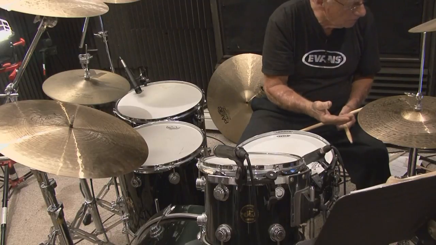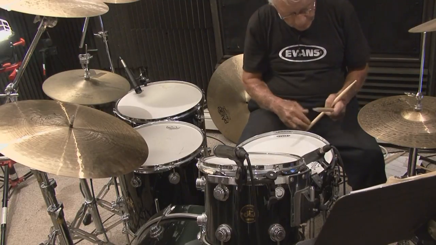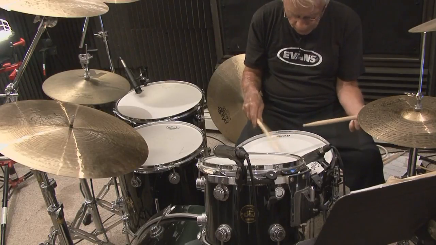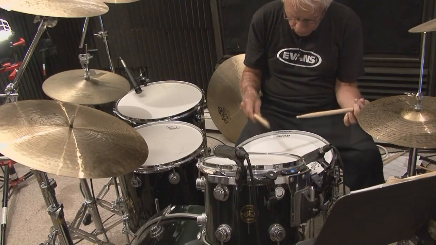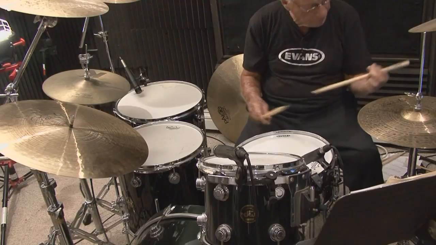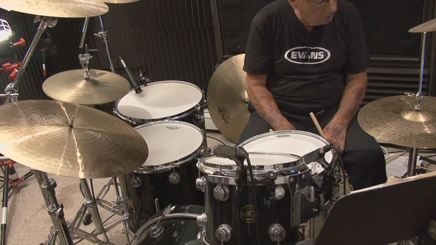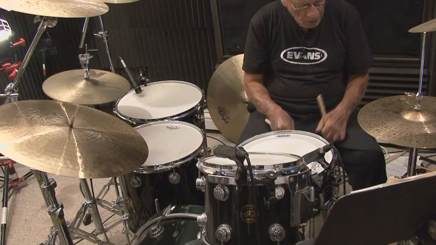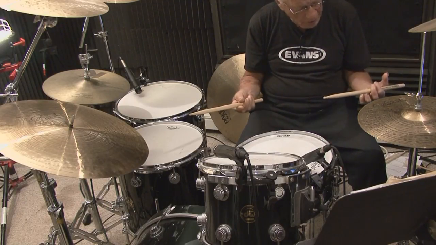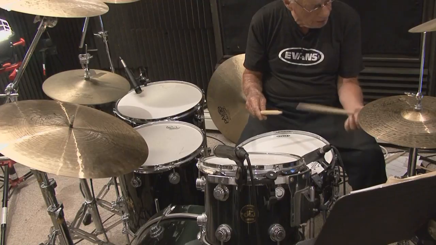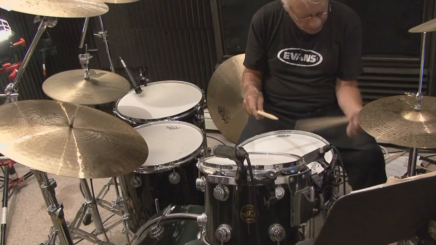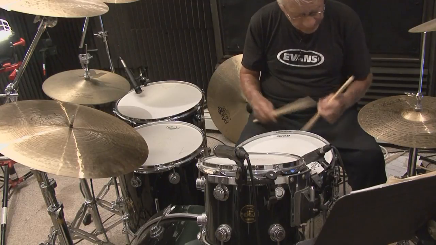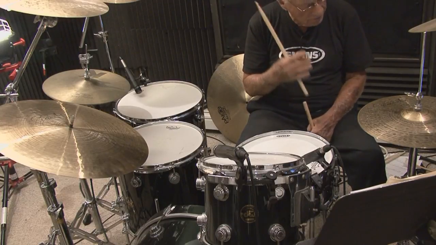Line number 5. It's the paradiddle. It's presented again, 1 and 2 and 3 and 4 and 1 and 2, 3 and 4. And you're going to need to really focus now on this particular one because it gets a little bit confusing. What we're going to do now, instead of 1 and 2 and 3 and 4, it's 1 E and 2 E and 3 E and 4 E and.